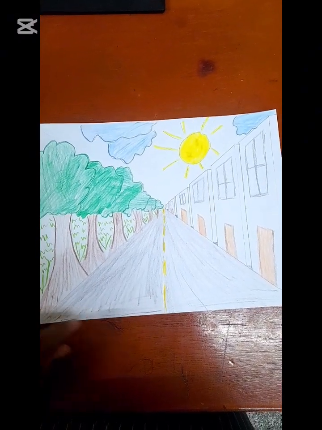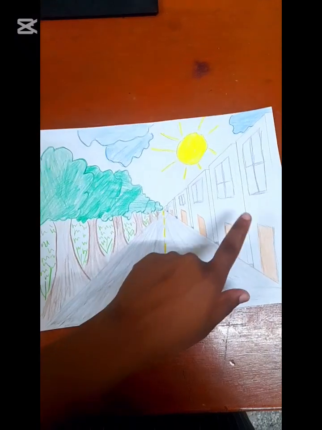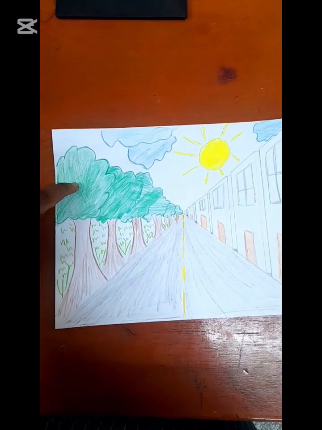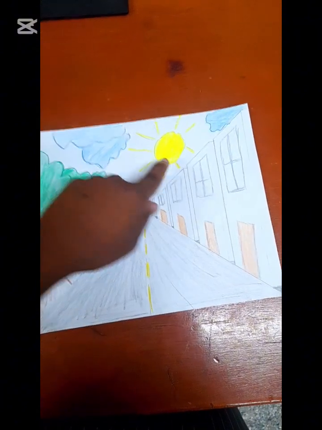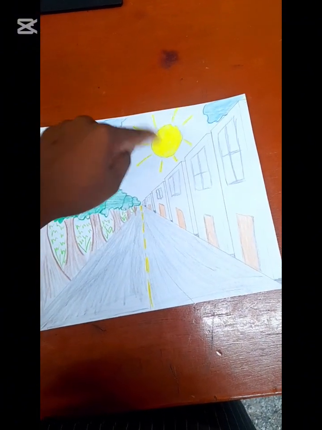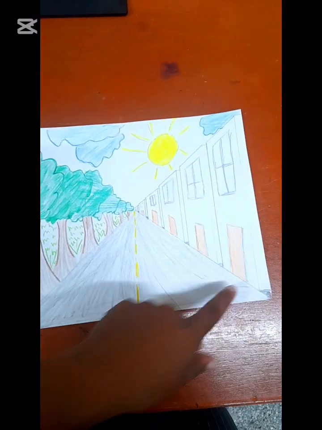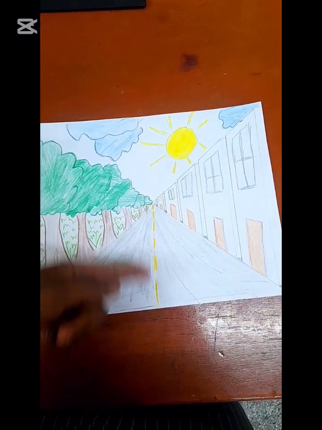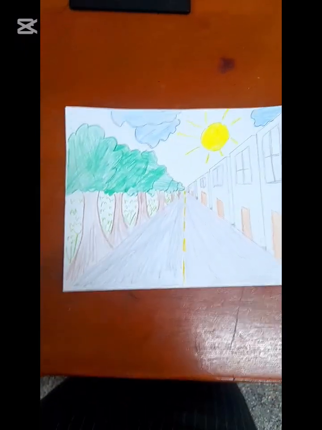That's very good. We also see in some lines, we see in some organic and geometric shapes. We see organic shape in the trees and the cloud. We see some geometric shapes like the sun and the buildings and the windows and so forth. We're seeing the lines on the road. So far, it's a good piece of artwork.